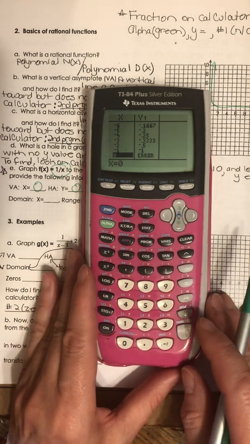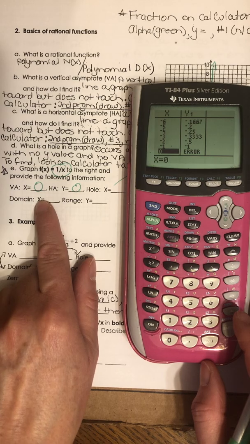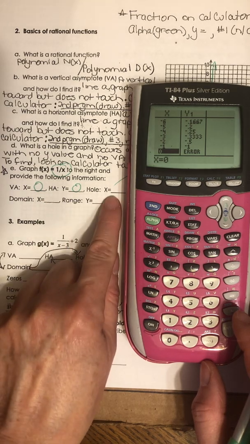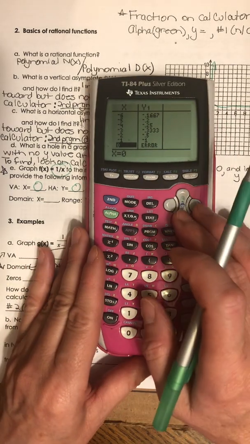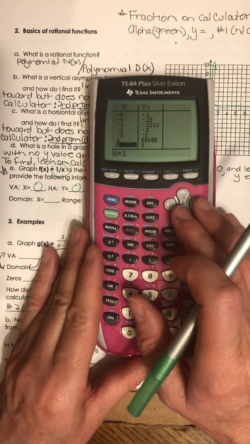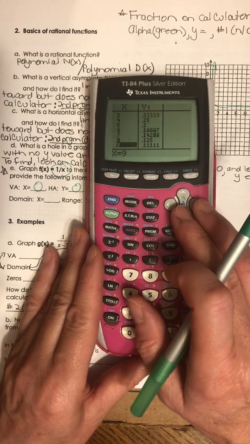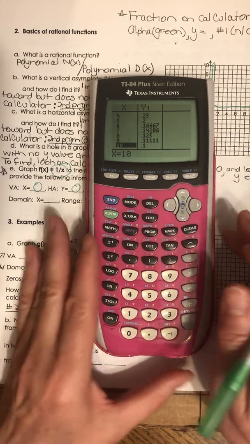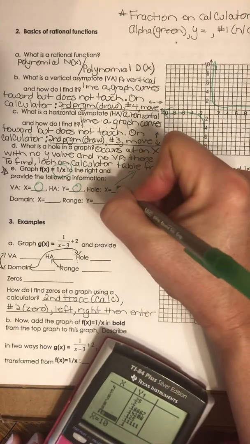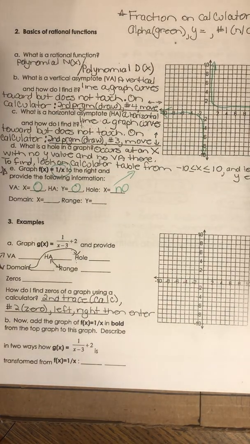However, we know that is not a hole. We already wrote that's a vertical asymptote, right? Not just a hole in the graph. So we're not going to include x equals 0. We already put it as a vertical asymptote. Let's go down to x equals 10. There we go. I don't see any more errors. There are no holes. That happens sometimes, actually quite often.